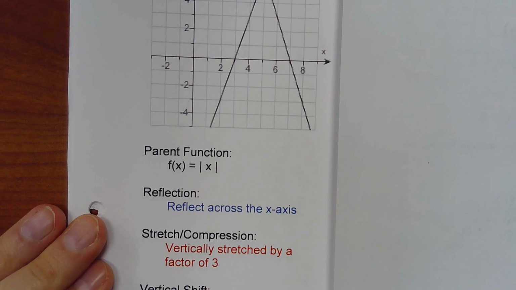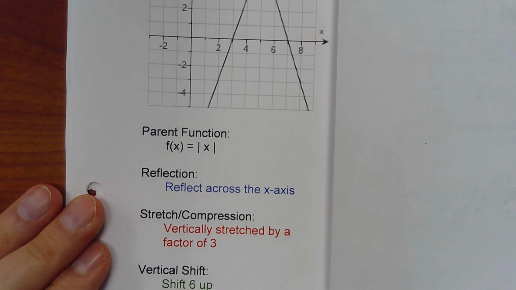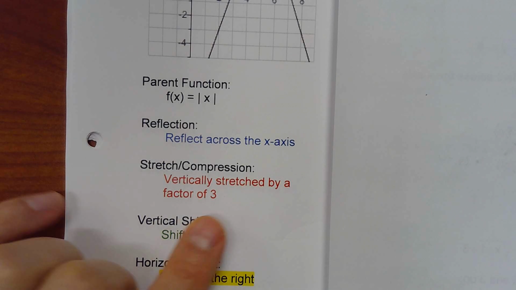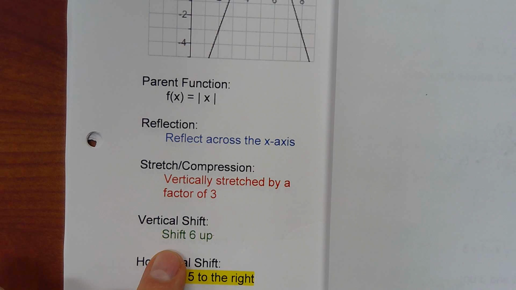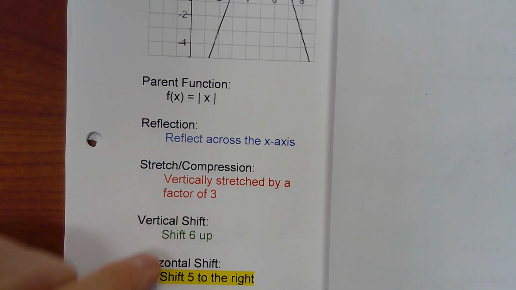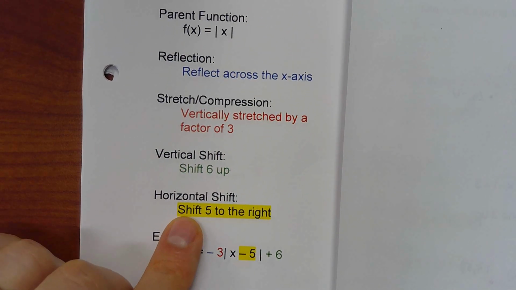So let's just note all that. It's been reflected across the x-axis. It's vertically stretched by a factor of 3 and shifted 6 up. And we have the horizontal shift of 5.